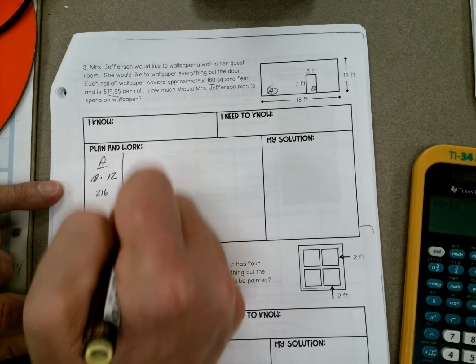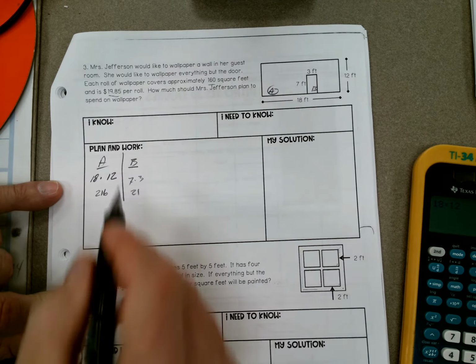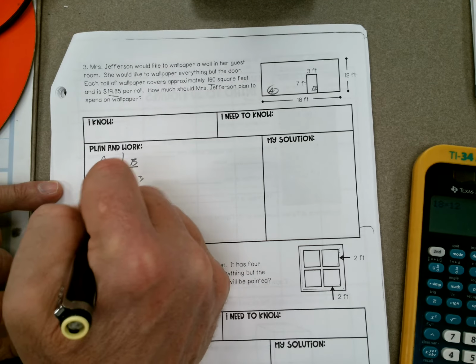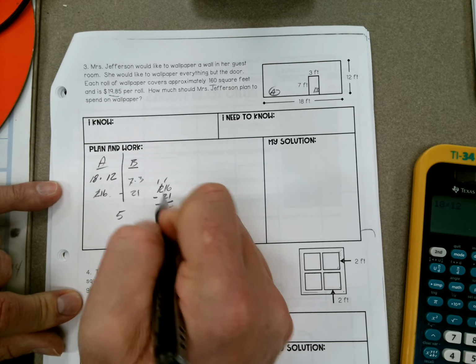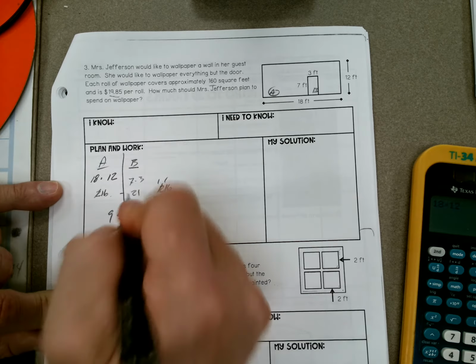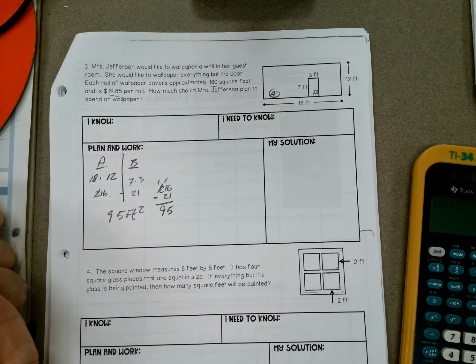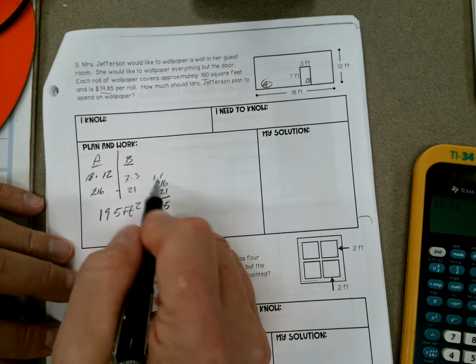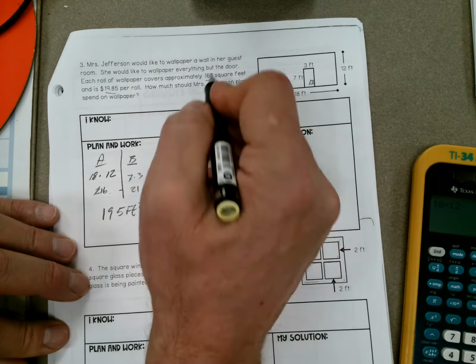Okay, so far so good. Figure B is pretty easy. It's 7 times 3, which is 21. So we want to subtract those two. So 216 minus the 21. I should do it right. And then we end up with 95. So we need 95 square feet of wallpaper. About 195. Sorry, that didn't seem right. Yeah, I forgot to bring my 1 down. So we need 195.